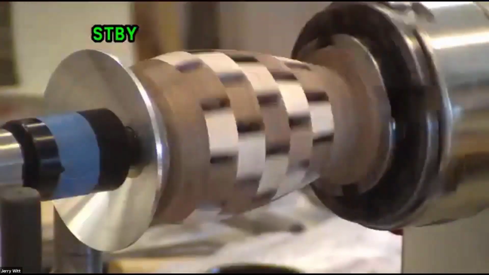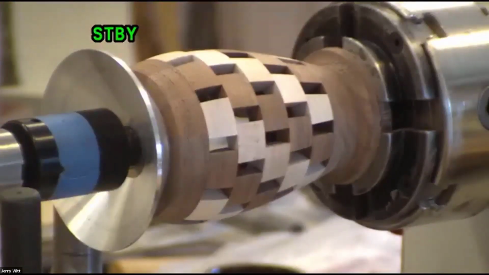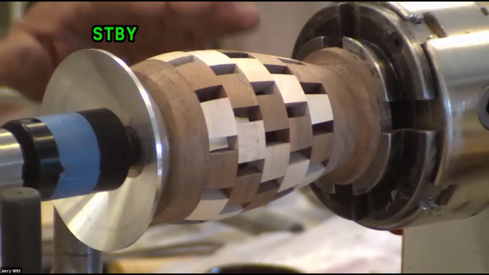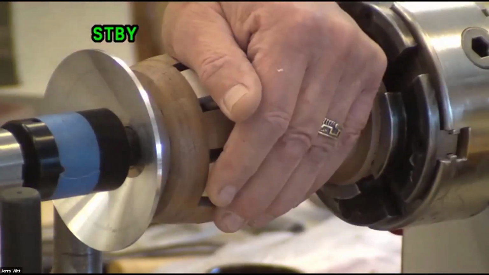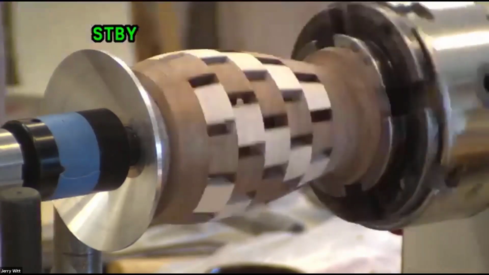Actually, that is just where I want this piece to be. So now I'll adjust the wall thickness when I'm doing the inside.